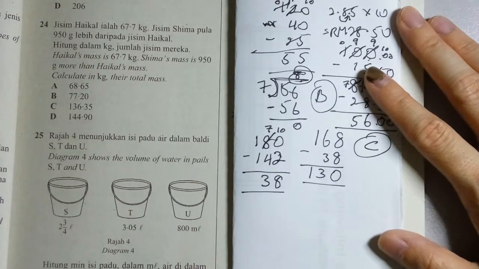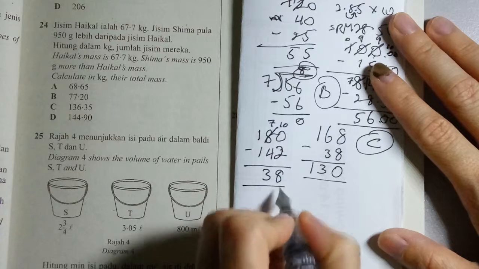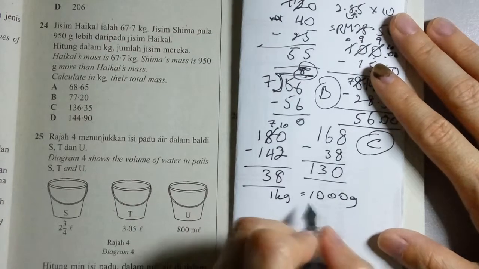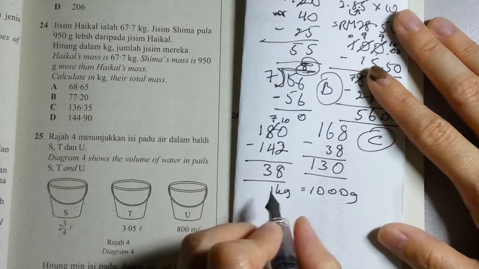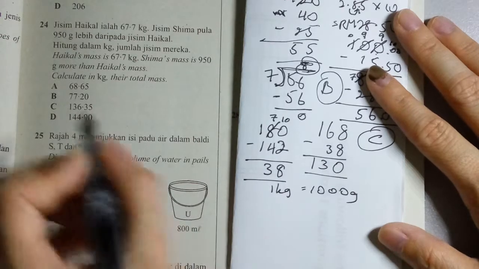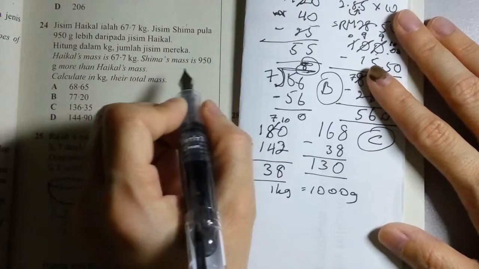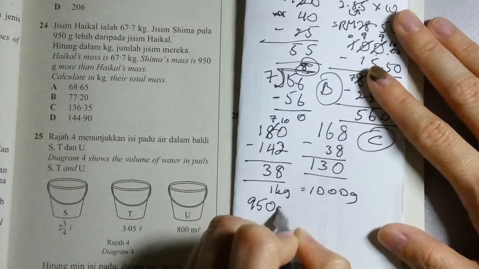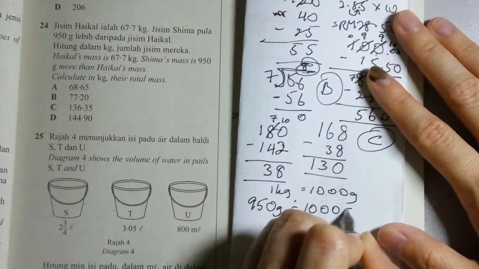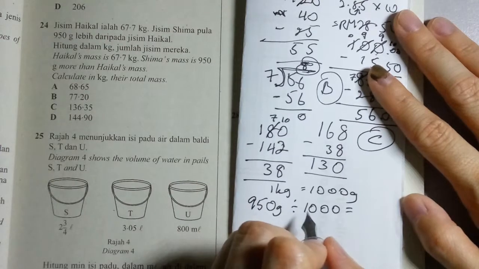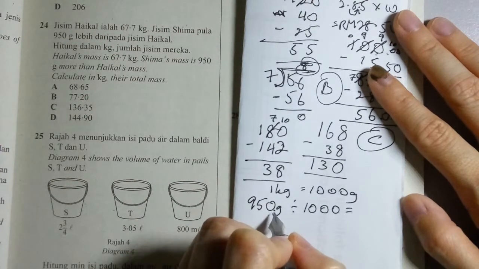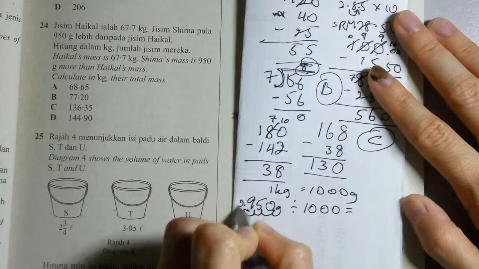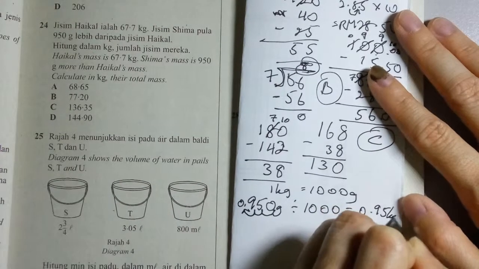Now remember, 1 kg is equal to 1000 grams because kilo means 1000. They want the answer in kg, so I'm changing Shima's extra mass into kg first. So 950 grams, I have to divide by 1000 to give me the answer in kg. Now, how do we divide by 1000? The decimal point is here. You jump 3 times because of the 3 zeros. 1, 2, 3. So it's 0.95 kg.